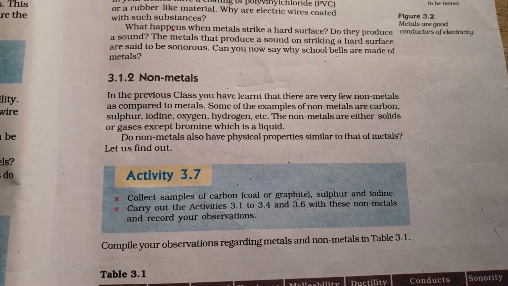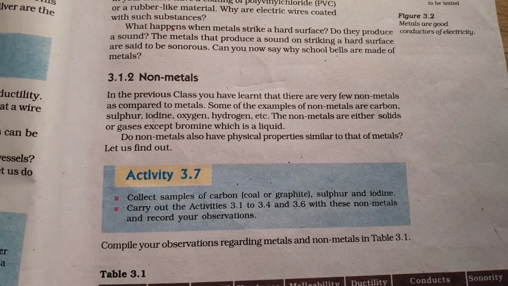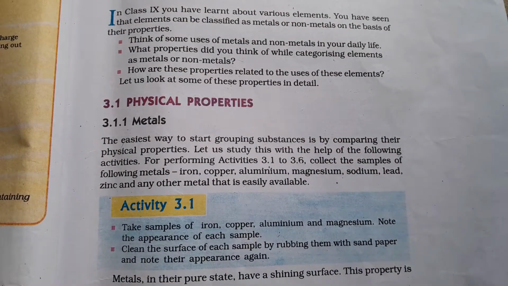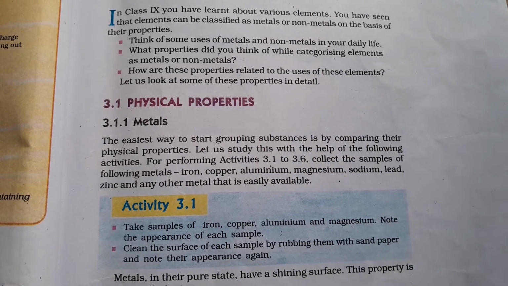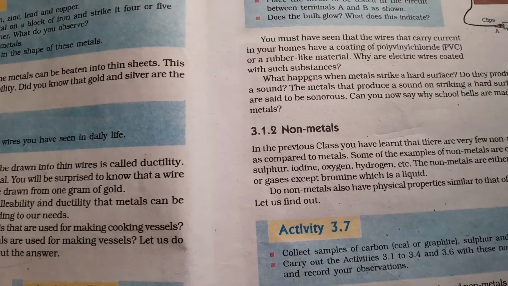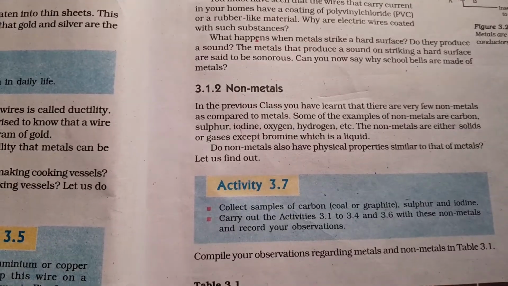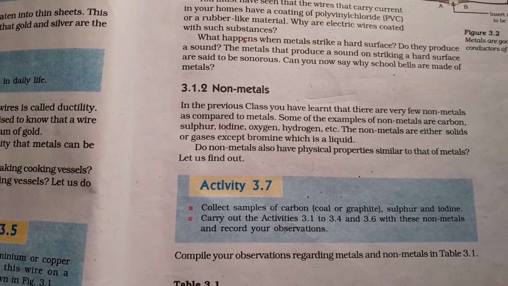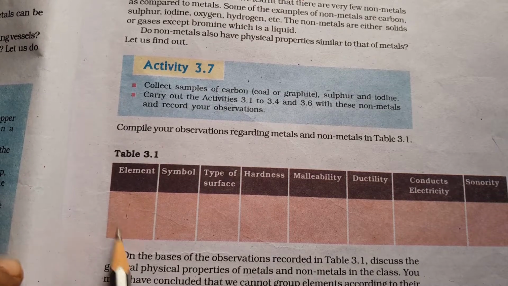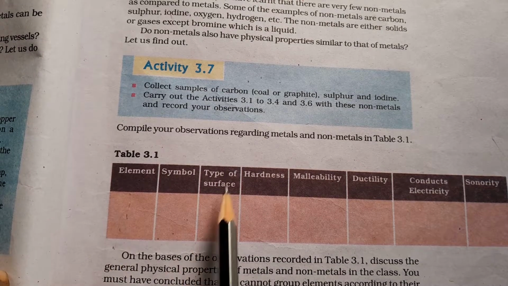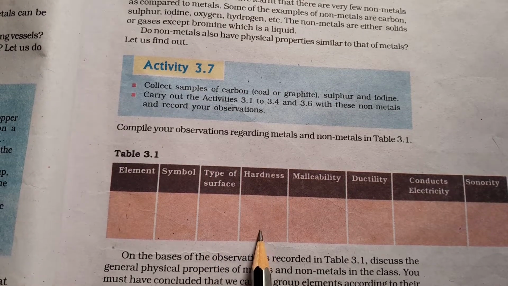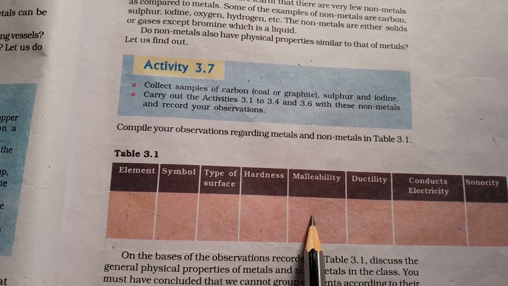What are the activities we have done? So far we have tested the surface of the metals, their hardness, malleability property, ductility property, and conductivity property. So we are going to perform this one. We are going to write the elements coal, graphite, sulfur and iodine, and symbol and type of surface, whether it is lustrous or not, and hardness, whether it is hard or not. Malleability means it can be beaten into sheets or not.